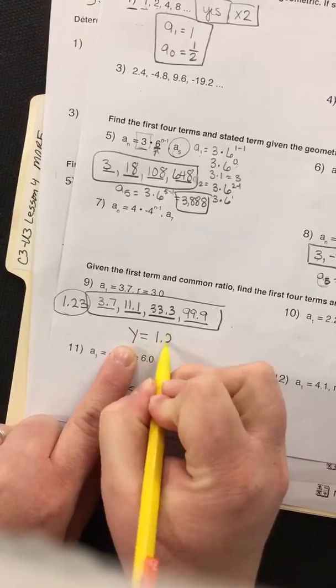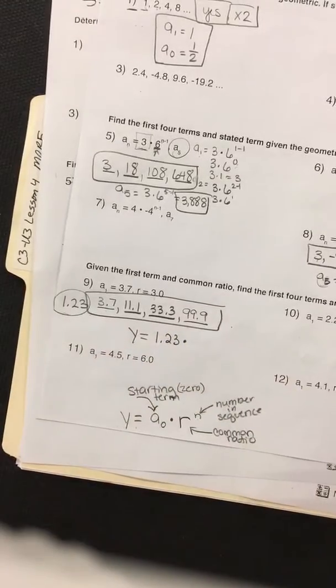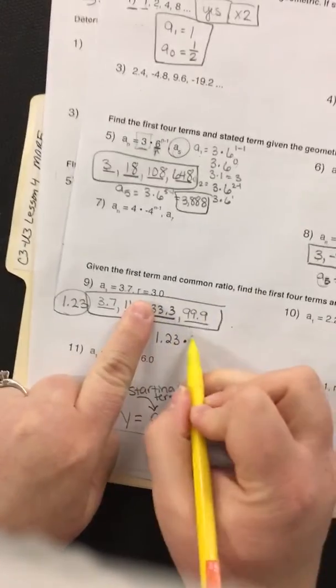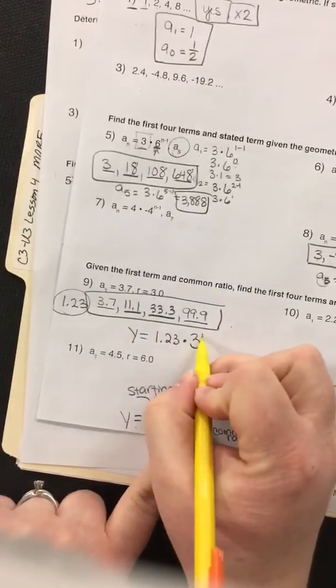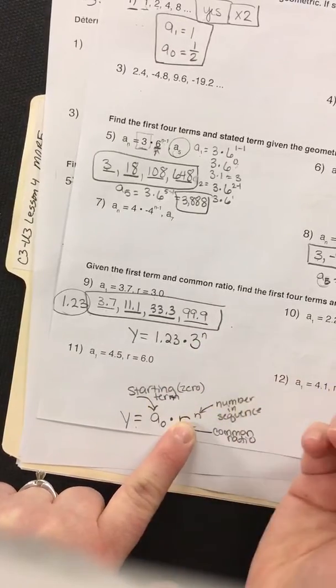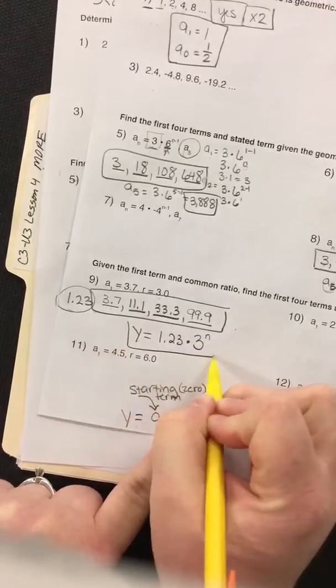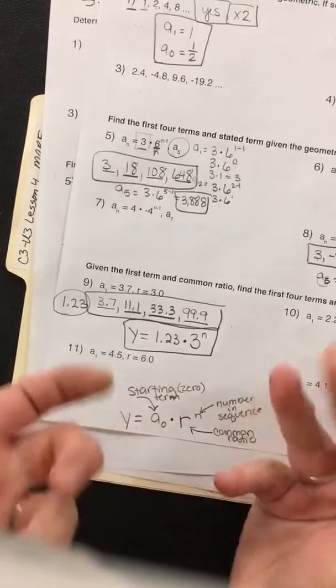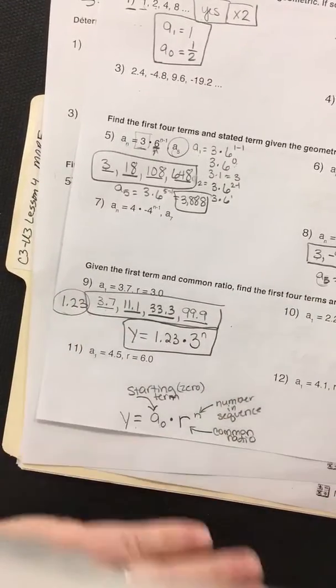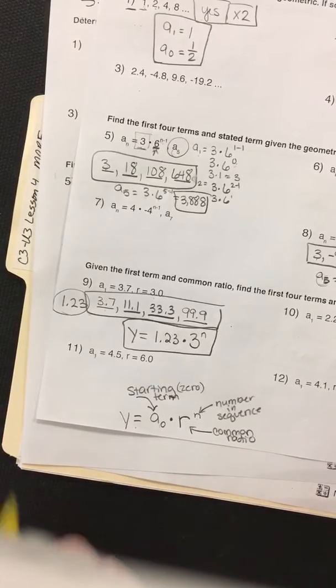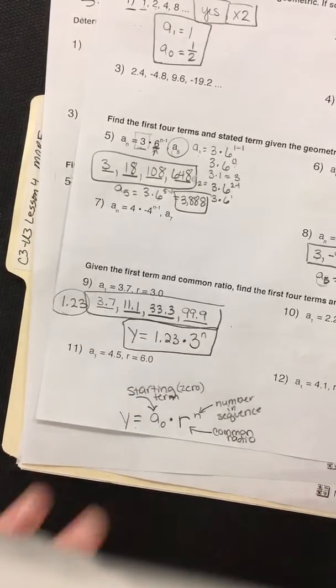So 1.23 times my common ratio. What did I constantly multiply by? 3. Wonderful. Now my exponent is going to be an n. Okay, could it be an x? Yes, it doesn't matter what letter you use. I use n because the number in the sequence. I think that makes sense. There's my general formula. Let's try one more.